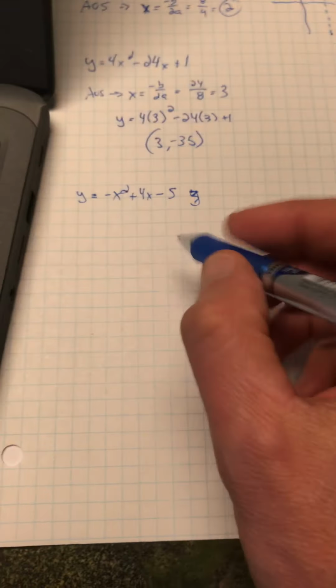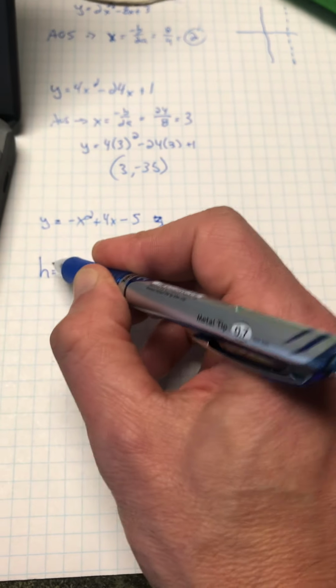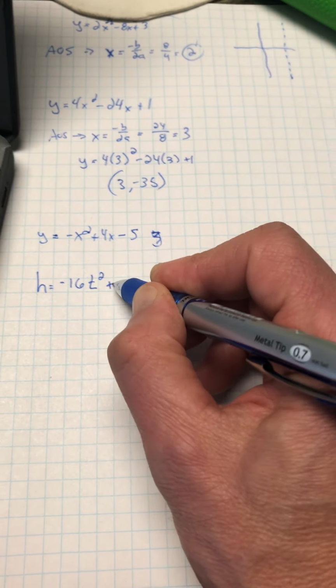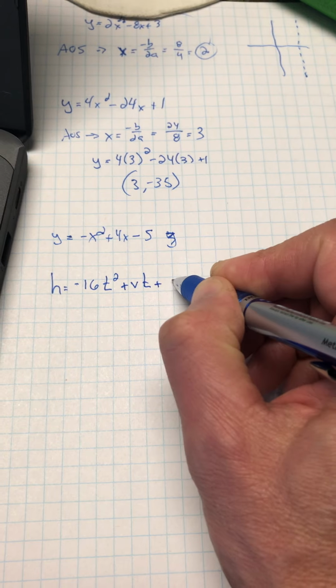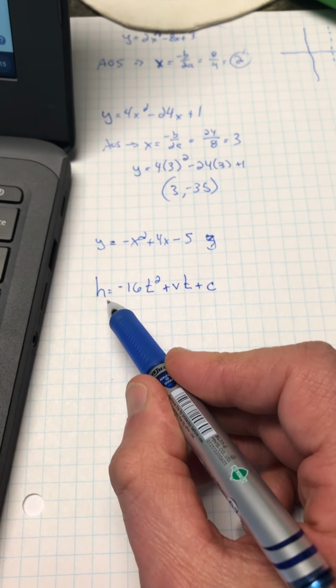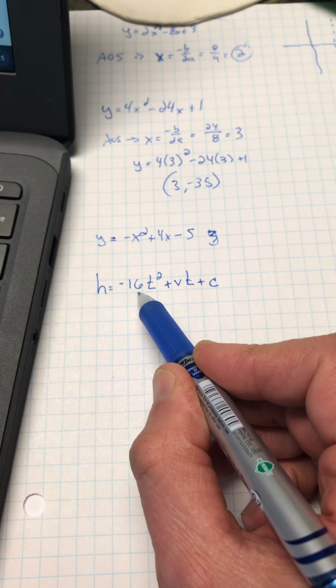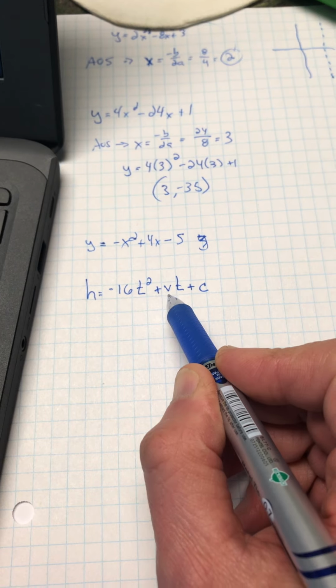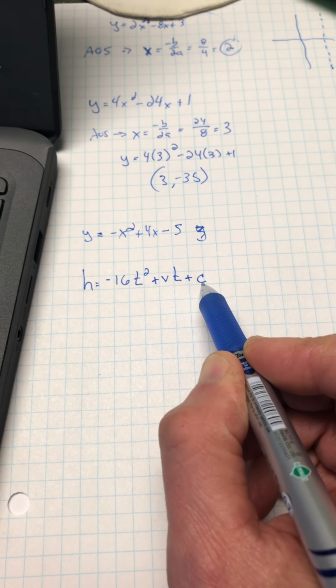Our general model for any vertical motion is h equals -16t squared plus vt plus s or c. I forget exactly. Some books use s, some use c. H is our ending height. -16 is the force of gravity in feet per second. T is time in seconds. Initial velocity, time, initial height. So I just plug in.